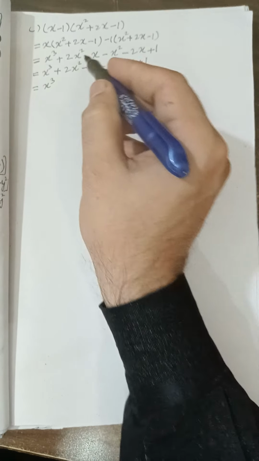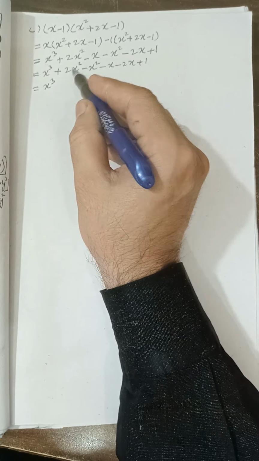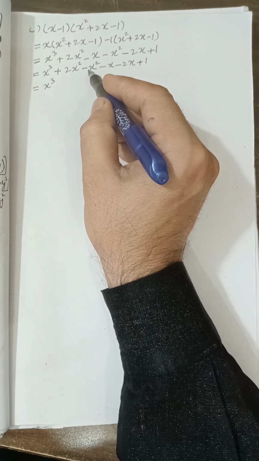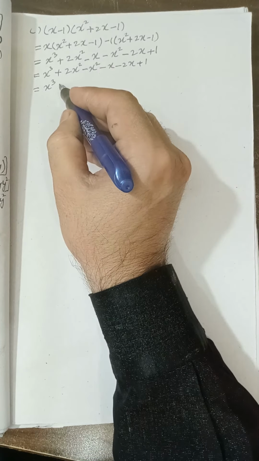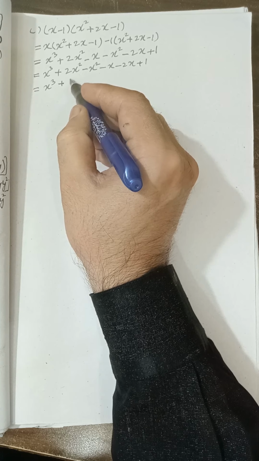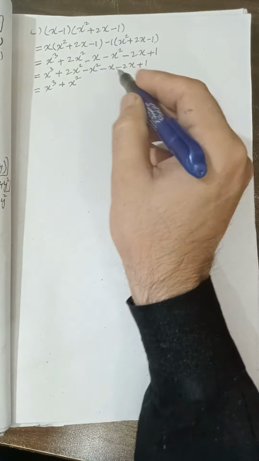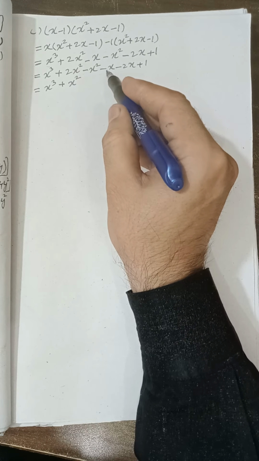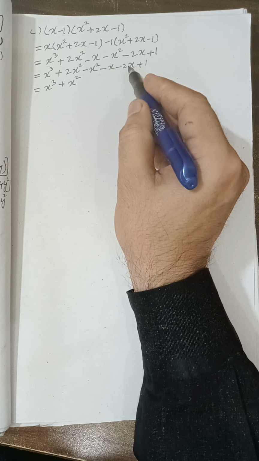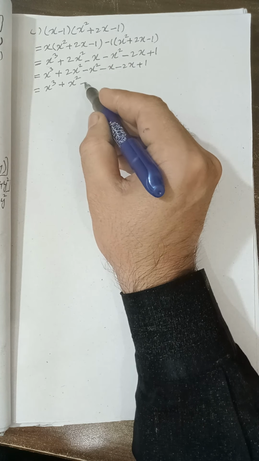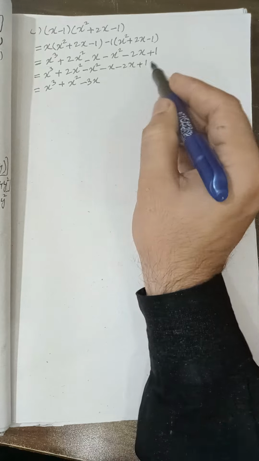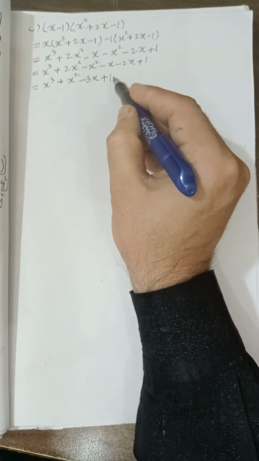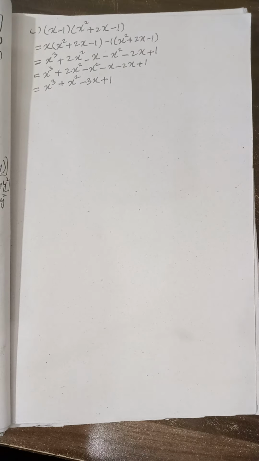X cube will be written as such, and this plus 2 and this is minus 1. You will remove minus 1 from plus 2. The answer is 1x square, and from these two same terms, minus 1x and minus 2x makes minus 3x, and then plus 1. Due to same sign I have added, and I have written the same sign here.